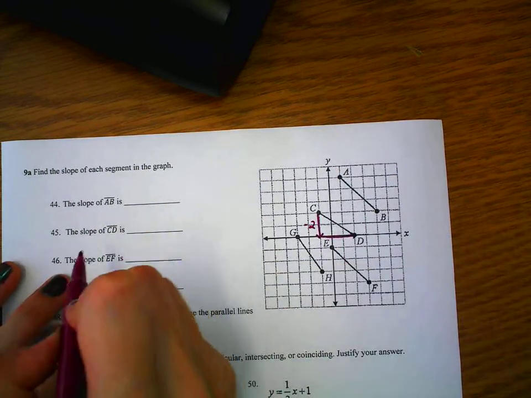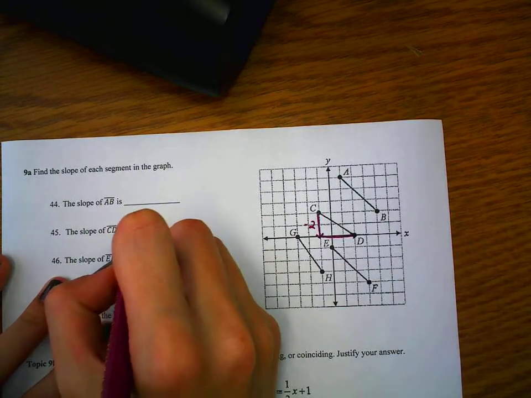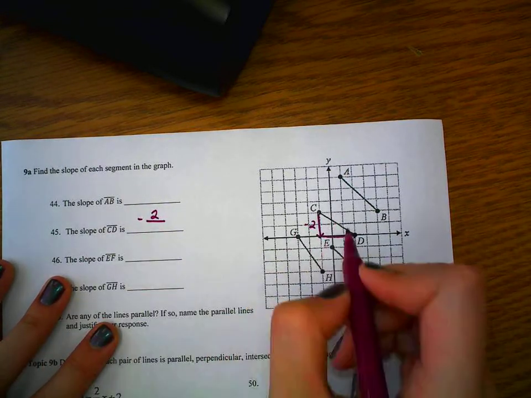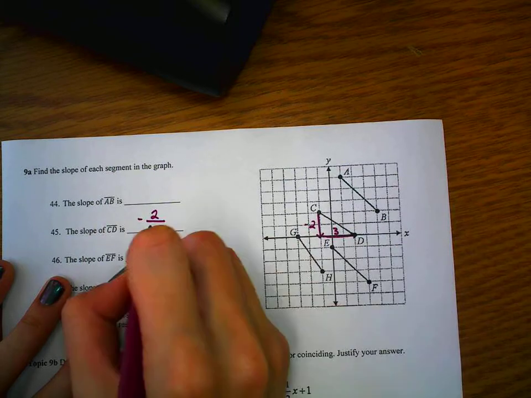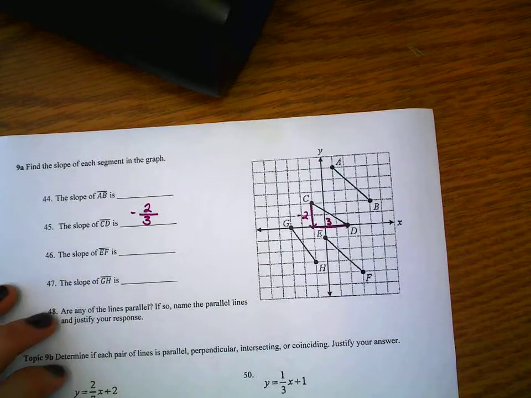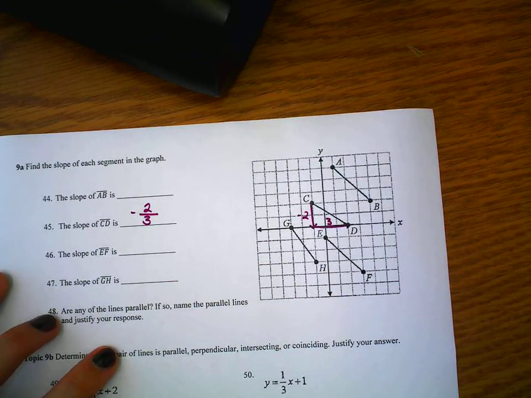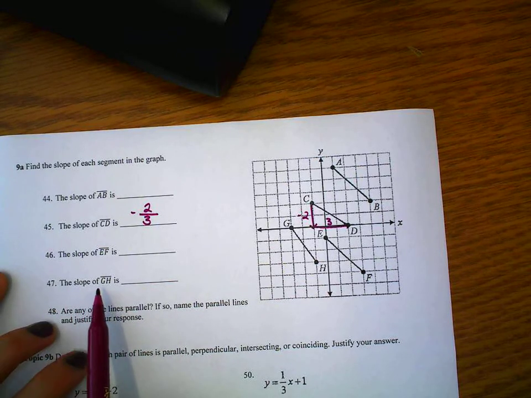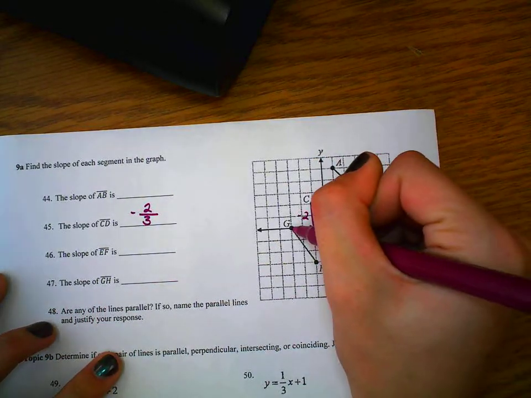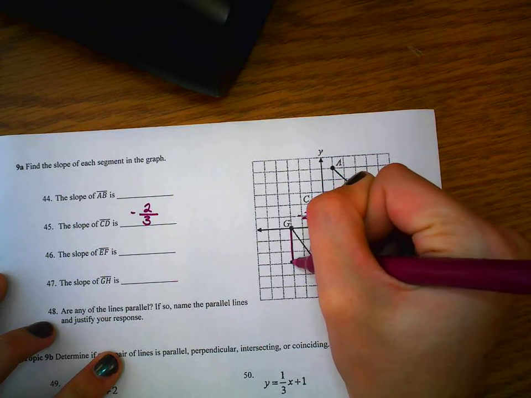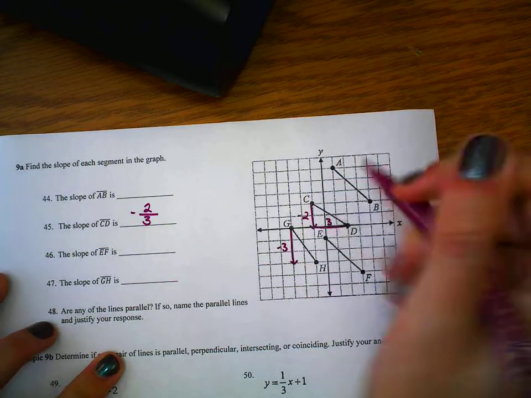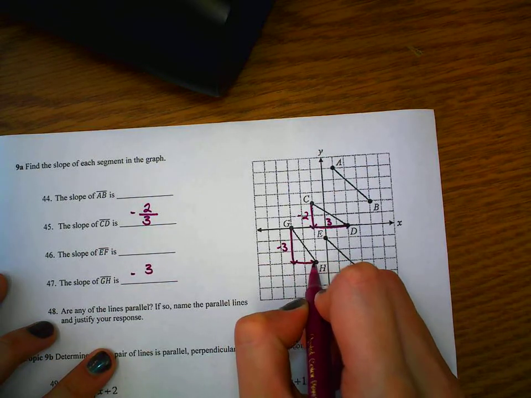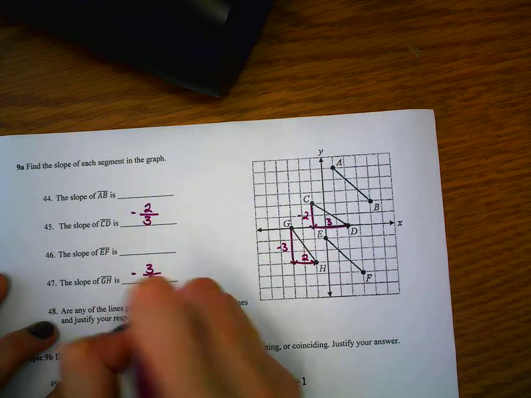So the slope of CD is negative 2 over 3, negative 2/3. And then I have 47. The slope of segment GH, here we start on the left. I'm going down 3, so minus 3, and over 2, so minus 3/2.